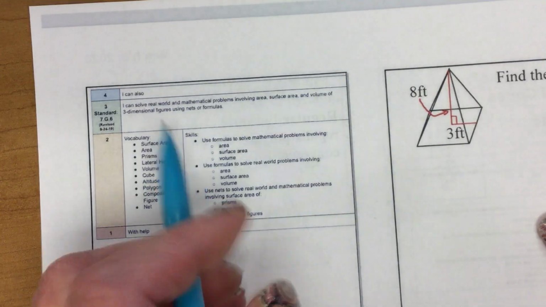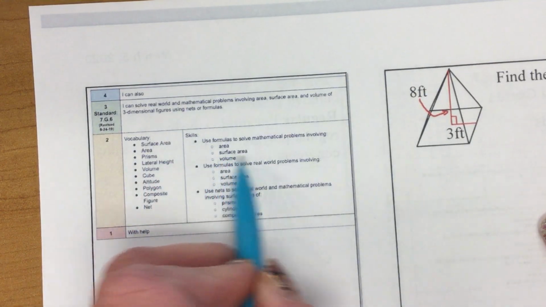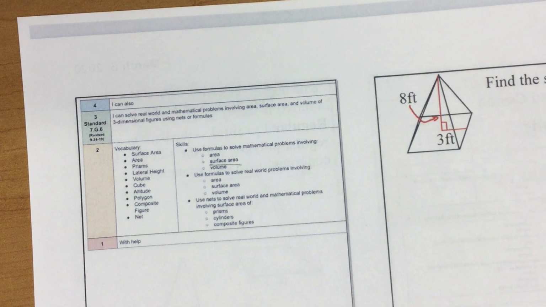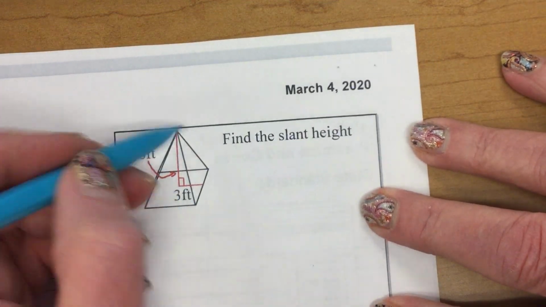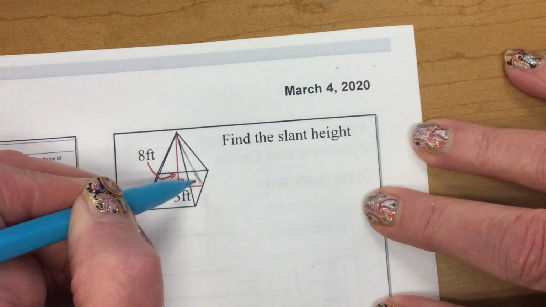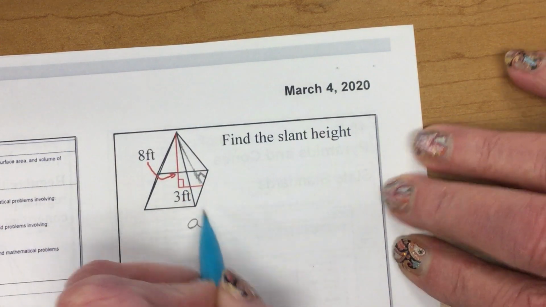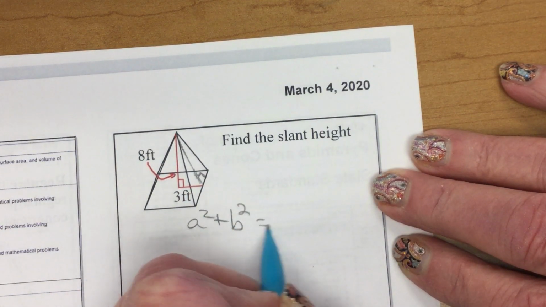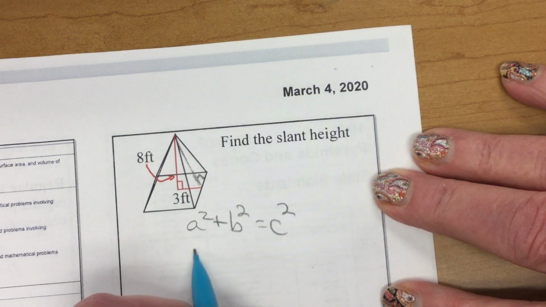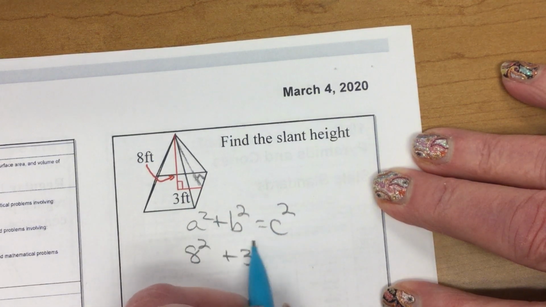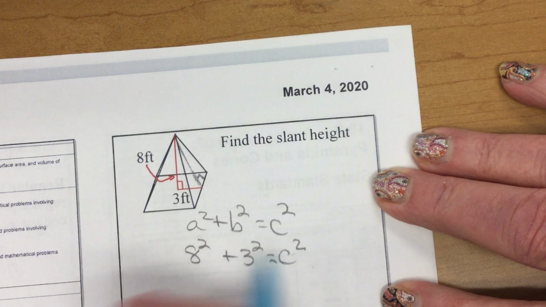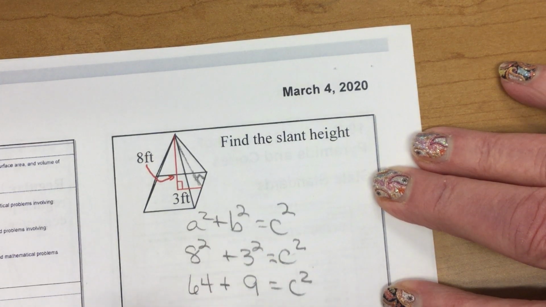Again, our standard, we want to be able to find surface area of prisms and pyramids. So here we go. Again, I'm going to need the slant height, which is the perpendicular height of that triangle. A squared plus b squared equals c squared. 8 squared plus 3 squared equals c squared. 64 plus 9, 73.